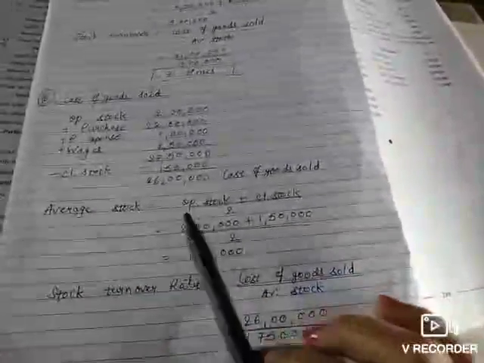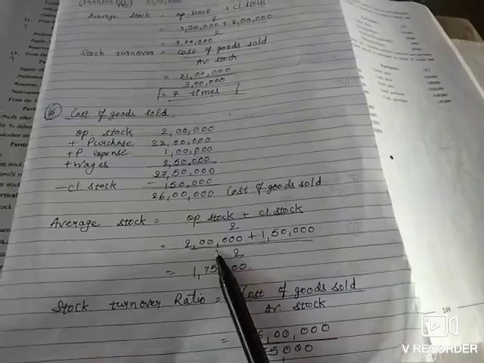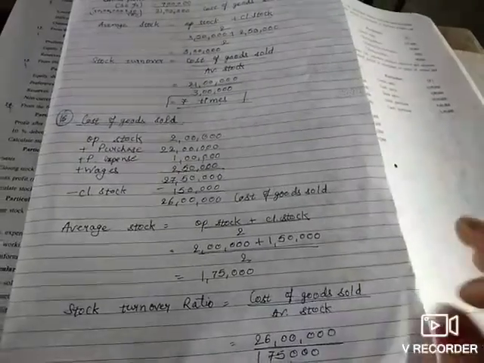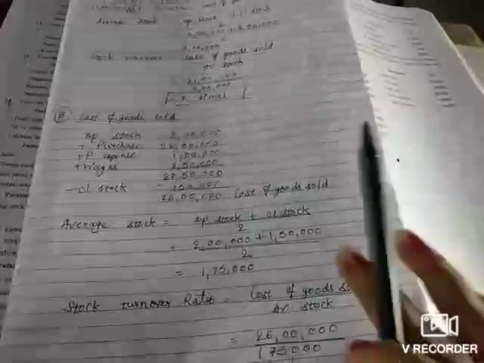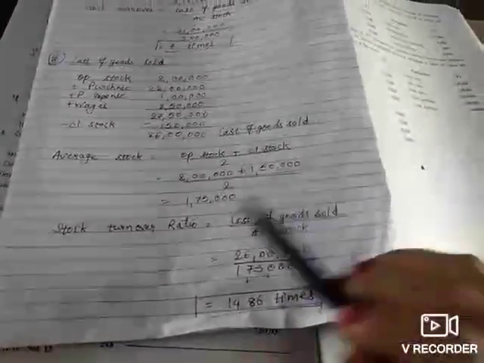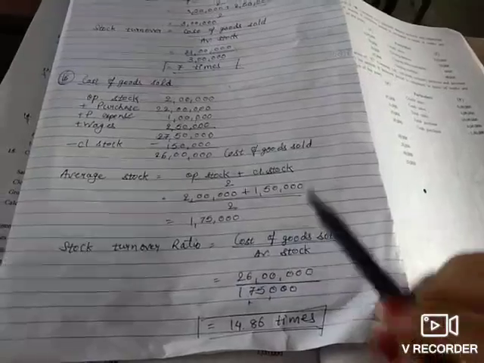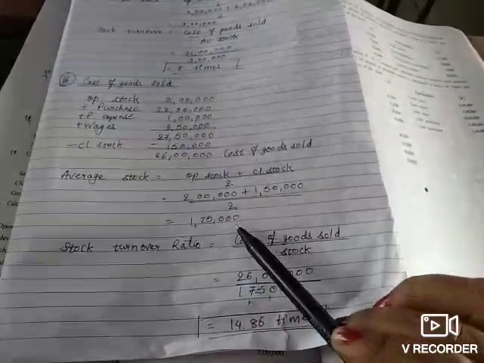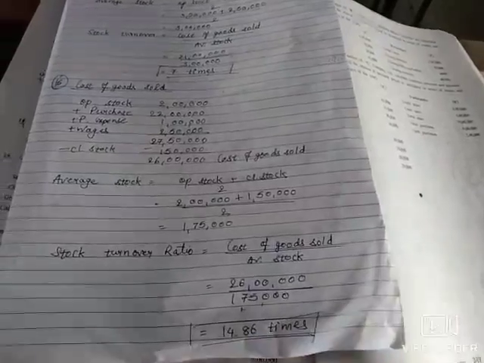Now average stock, opening stock plus closing stock upon 2. Opening stock 2 lakhs is given in the sum, closing stock 2 lakhs is given in the sum. So upon 2 comes 1,75,000. Stock turnover ratio, cost of goods sold upon average stock, 27 lakhs upon 1,75,000. So 14.86 times.